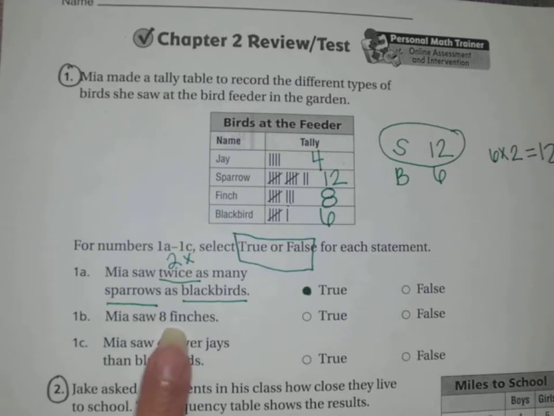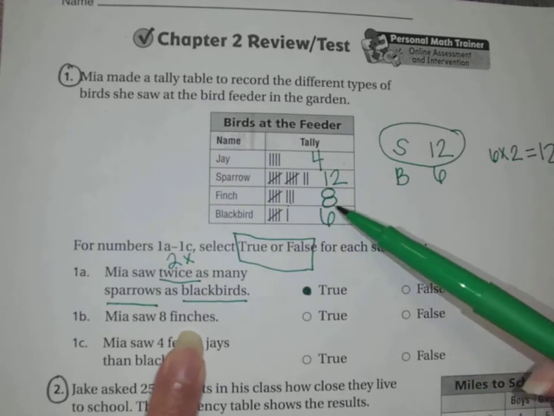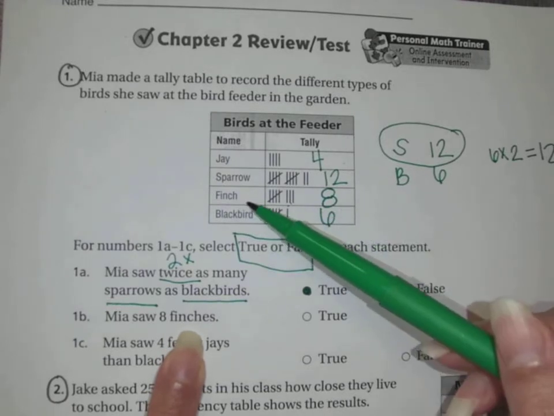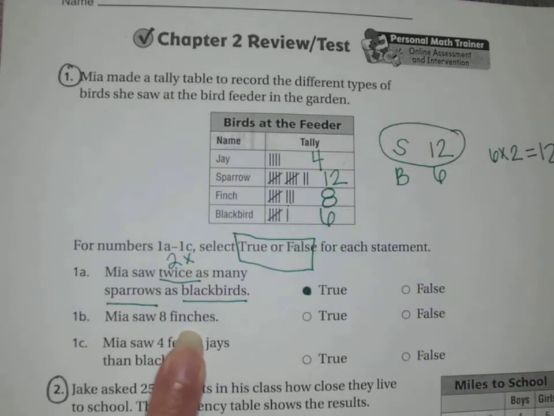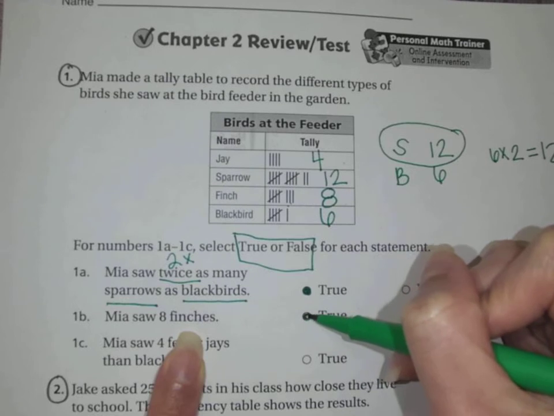1B, Mia saw 8 finches. Let's go up here. Finch, right, is the bird. She saw 8. That is true.